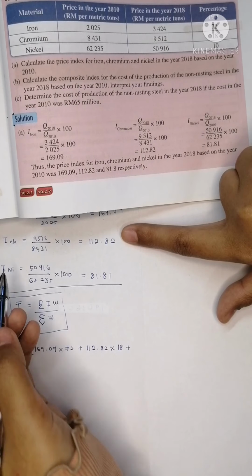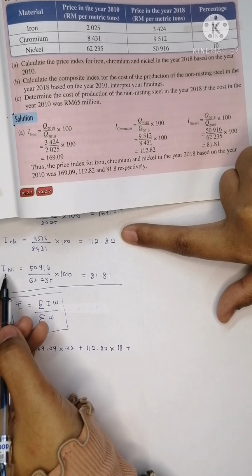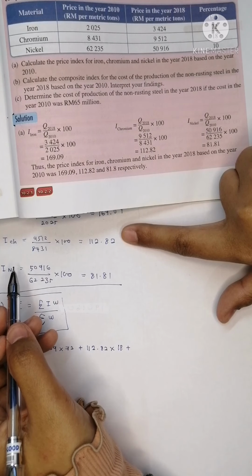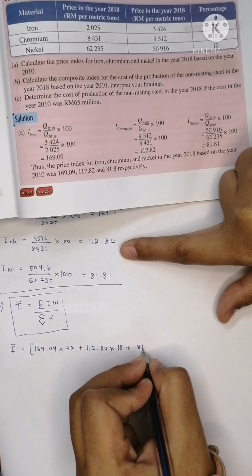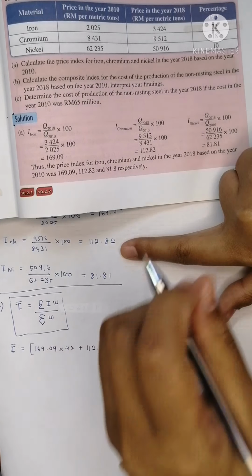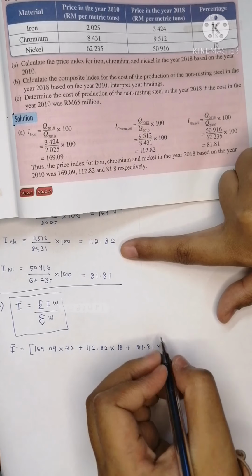Then plus nickel, whose index number for 2018 based on 2010 is 81.81, multiplied with the weightage for nickel, which is 10.